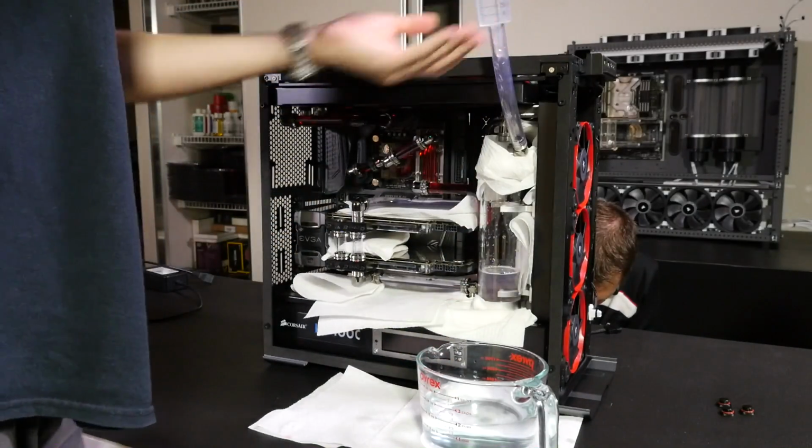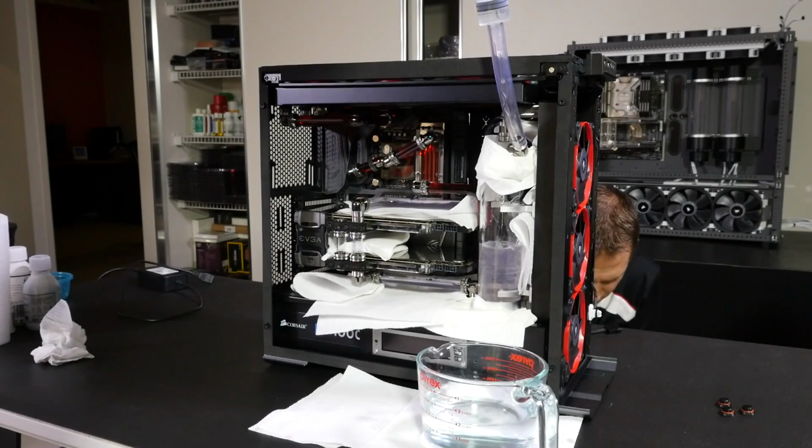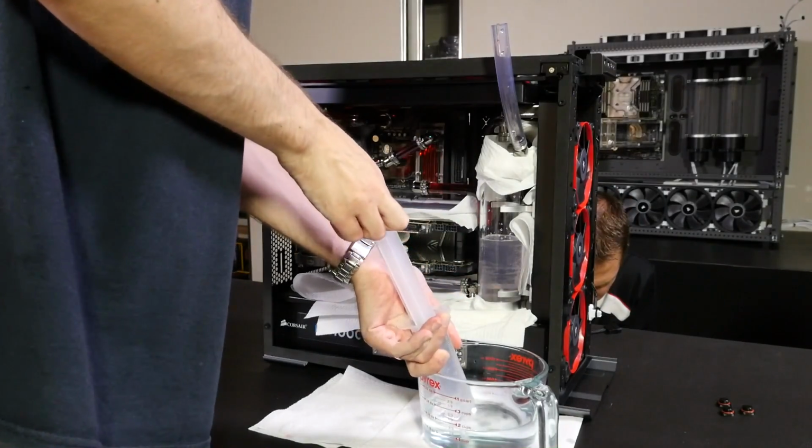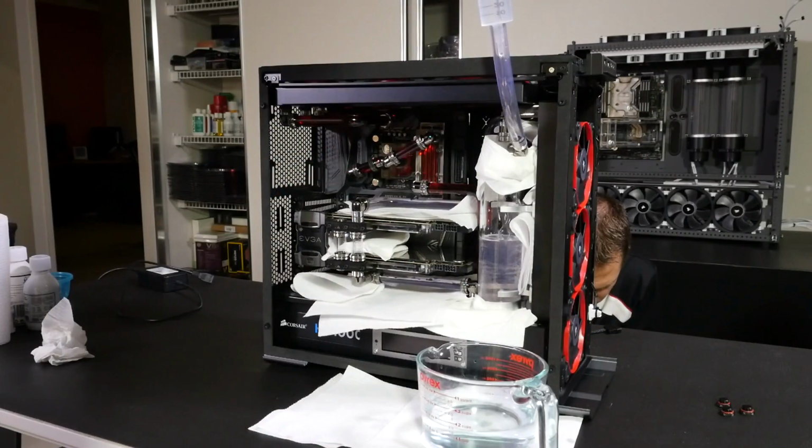So we're now in the process of flushing the loop, and I will continue flushing it out until it's completely transparent. I've measured exactly the amount of distilled water that I've added so that I know how much to concentrate the coolant that I put in. Because obviously some of that distilled water is going to remain in the loop even after it's been drained again.